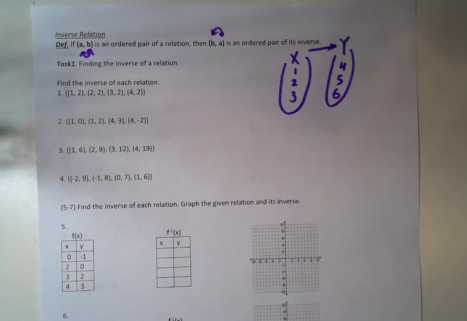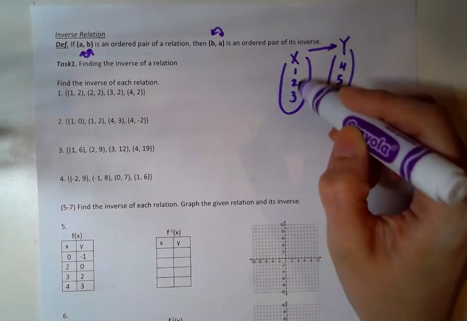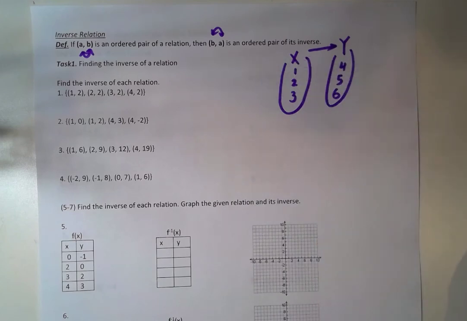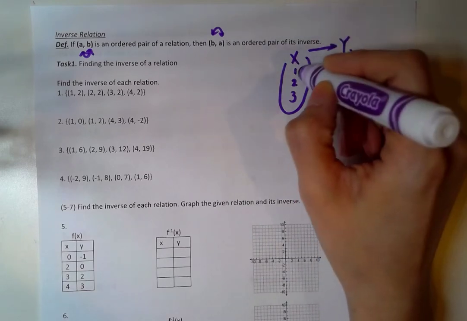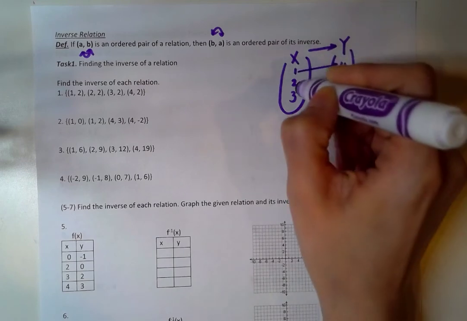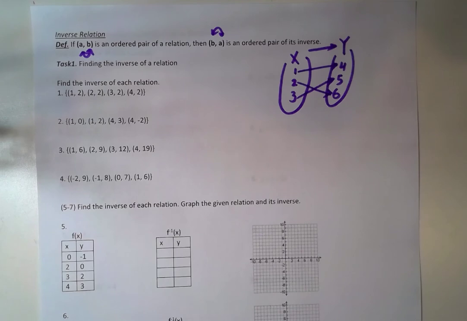And then function, you should have only one arrow for each value in your domain. That was the function definition, but today we're just doing inverse, so I'm gonna skip that one. So 1 goes to 4, 2 goes to 6, 3 goes to 5, like this. So I made one relation like that. Then that's a relation, right?